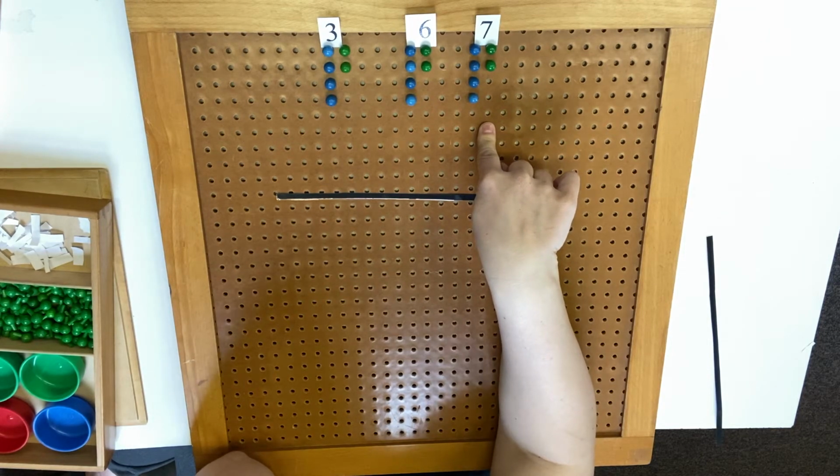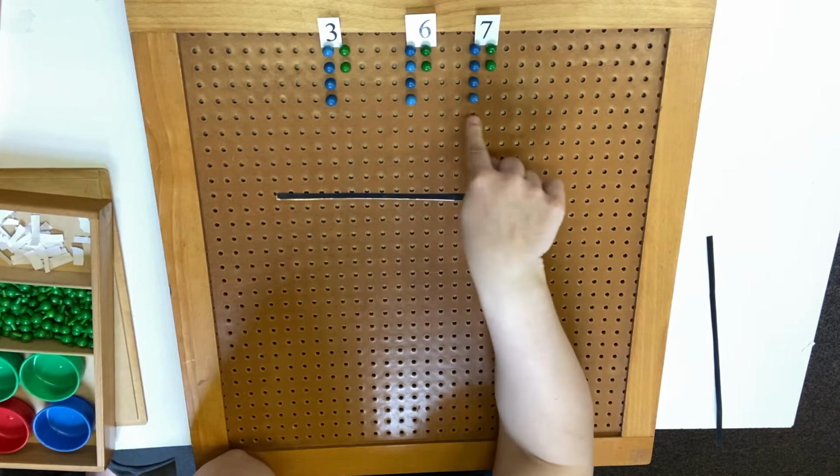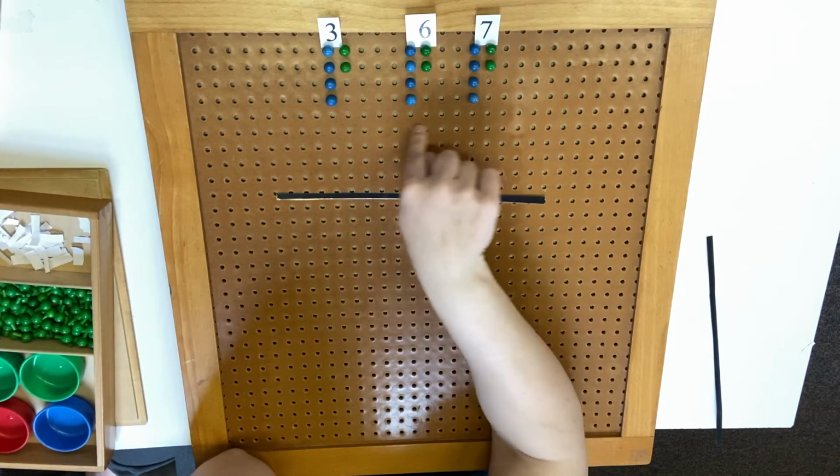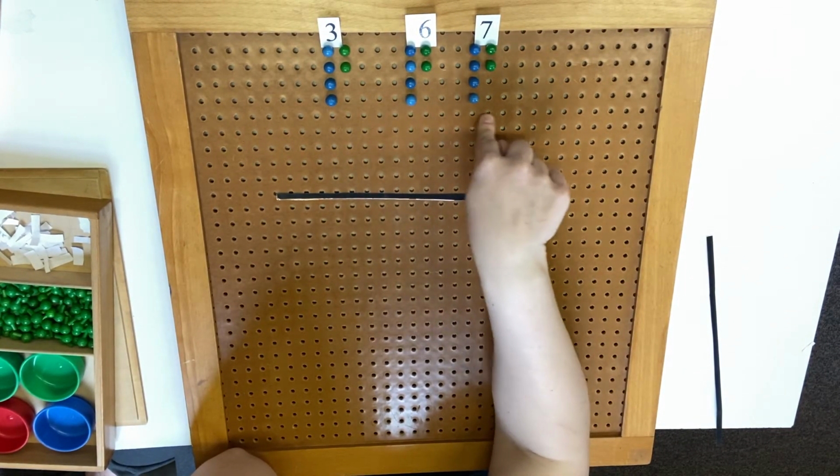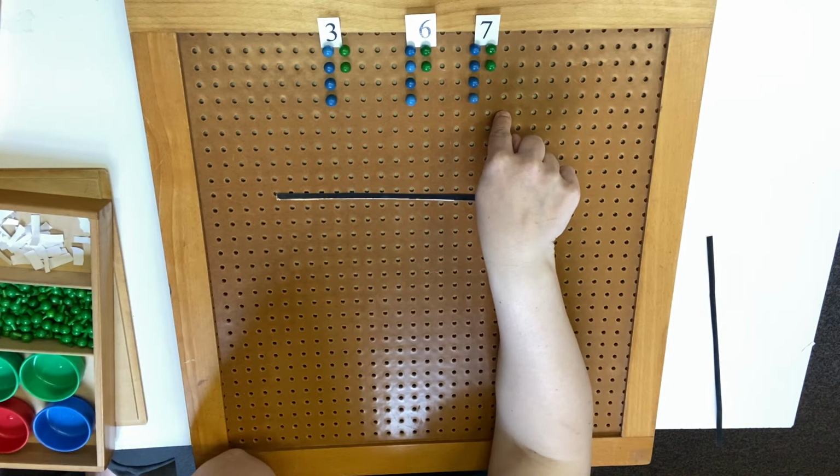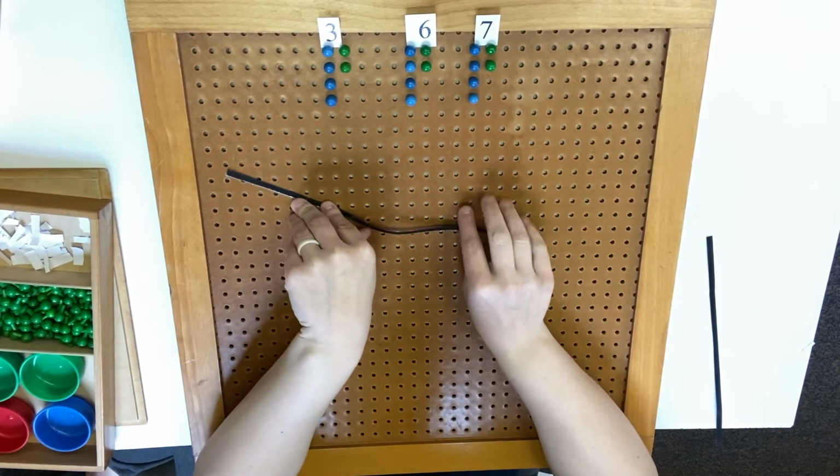42 is the smallest multiple that 3, 6, and 7 share. It is the least common multiple, the smallest common multiple of 3, 6, and 7. So that's what least common multiple is.